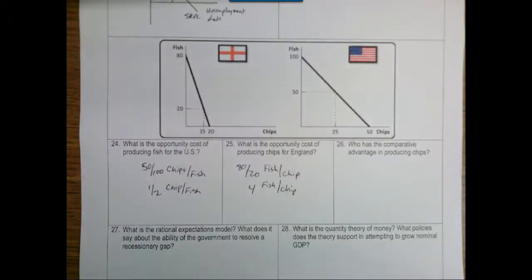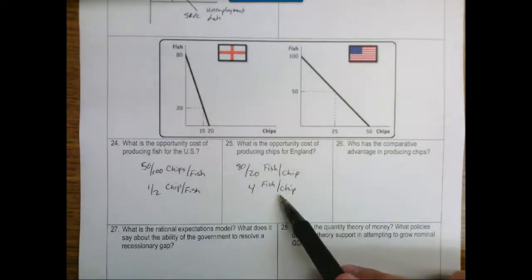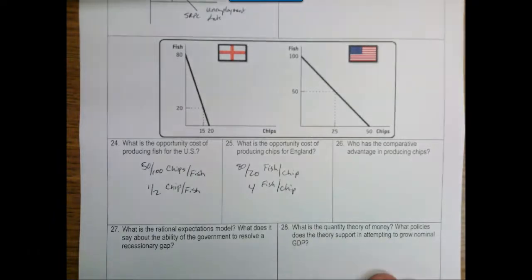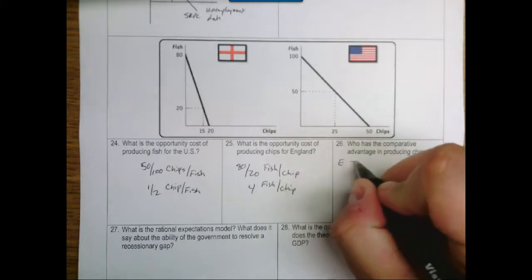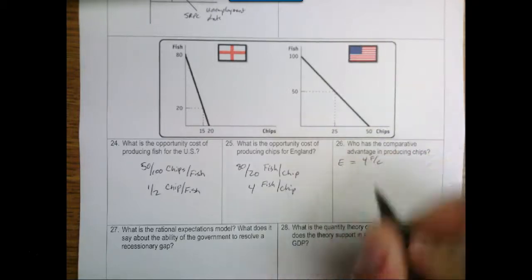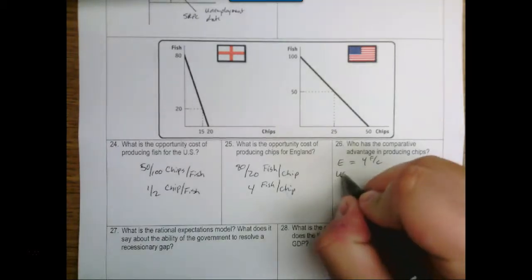This last part asks us to figure out who has the comparative advantage in the production of chips. So what we need to do is look at the comparative advantage for the US and the comparative advantage for England when producing chips. We found out in this earlier example that England is giving up 4 fish per chip when they produce chips. And so we know that England's cost is equal to 4 fish per chip. For the US, we want to know how many fish per chip they give up.